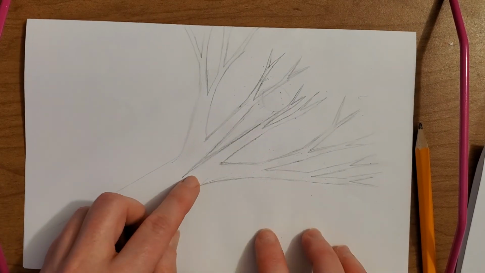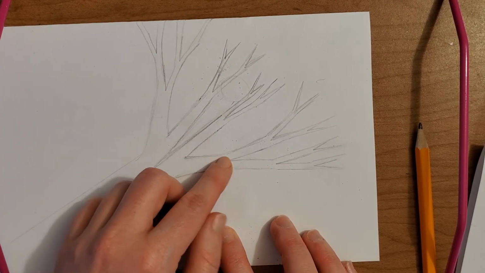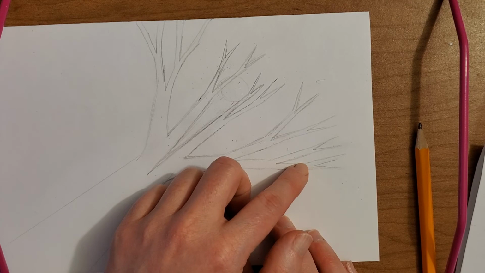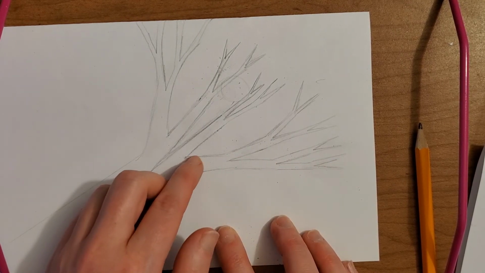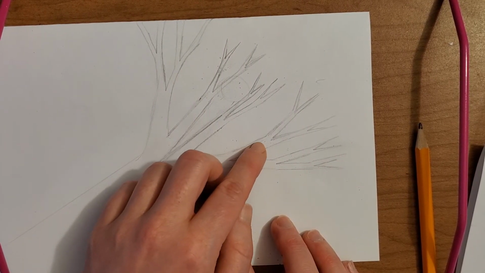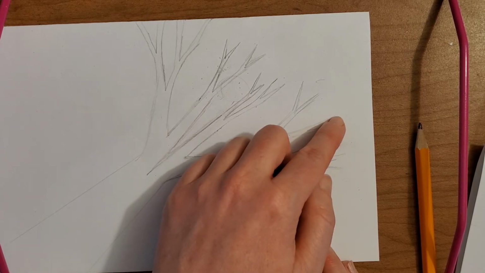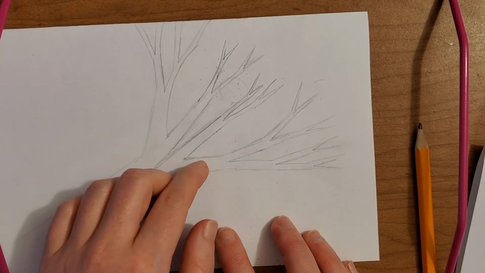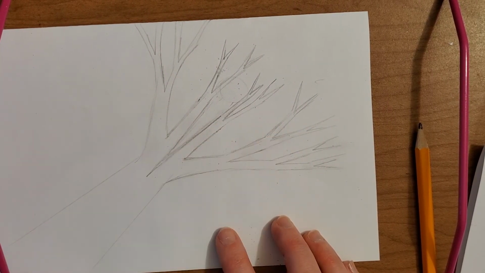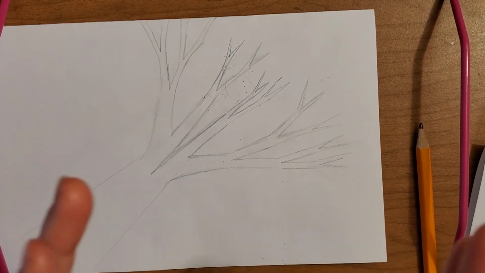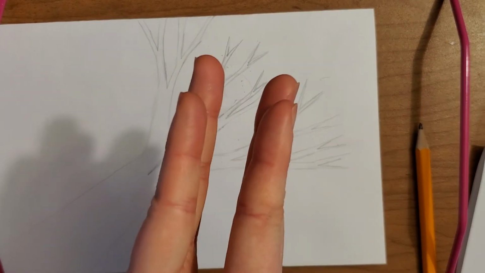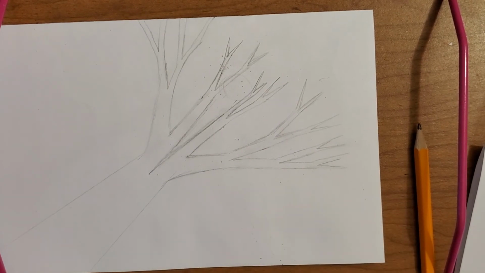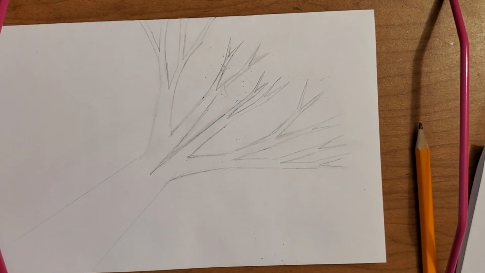Okay, so let me check this one right here. So thicker, a little bit thinner, a little bit thinner, a little bit thinner. All right, this one thick, a little bit thinner, a little bit thinner, a little bit thinner. All right, if yours, as you follow with your finger, gets thicker, decrease the width of it, okay? Because that'll make it look really funky, otherwise.